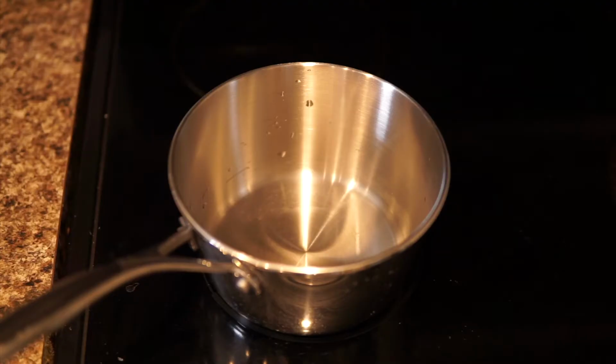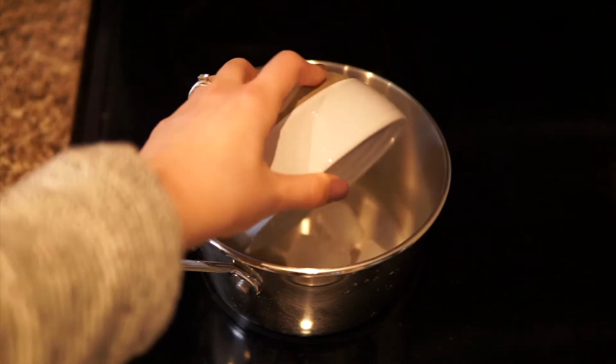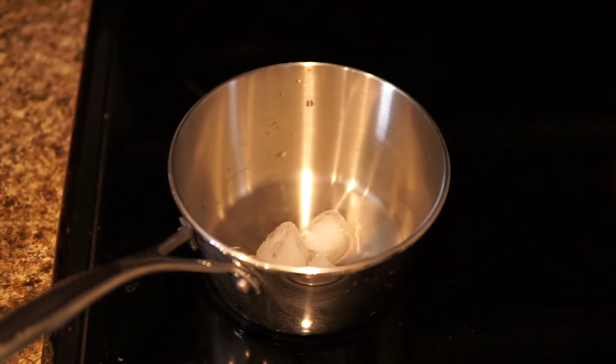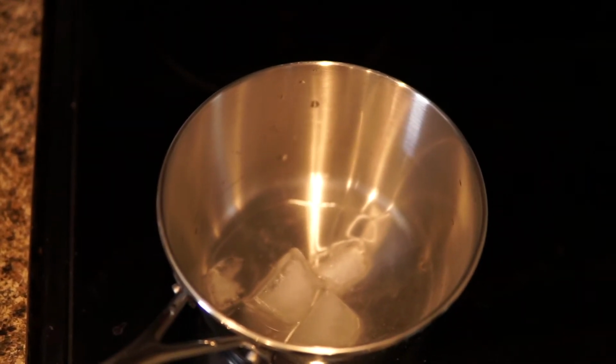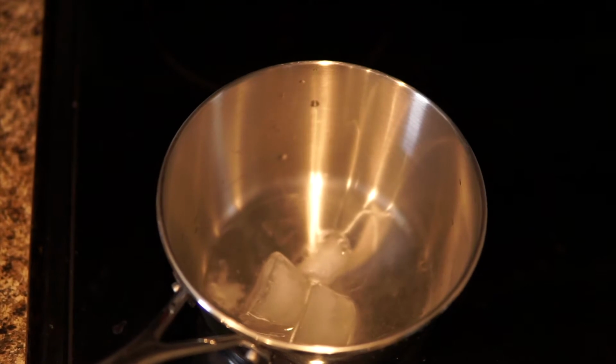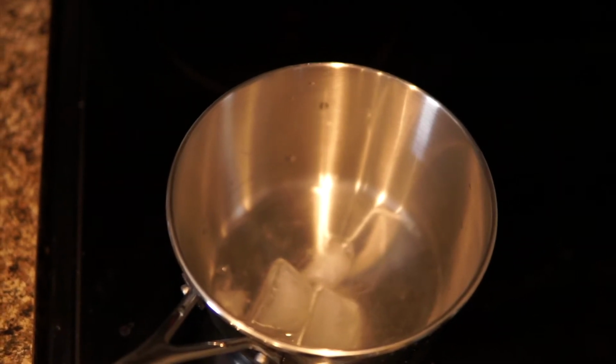So first, we are going to take our ice cubes, which is a solid state of water, and we are going to pour them into our saucepan. Then we will put the saucepan on the stove and turn the stove on high. What you can see here is the ice is starting to melt because of the heat from the stove, and the water in the saucepan will begin to boil.